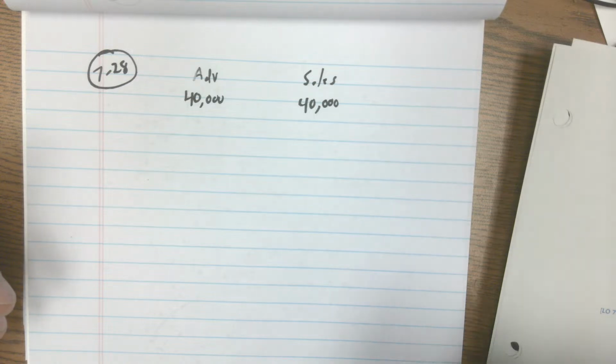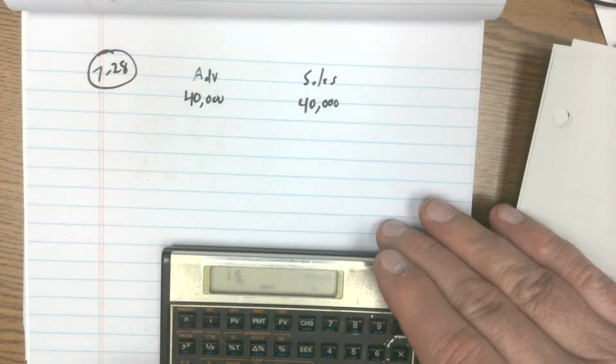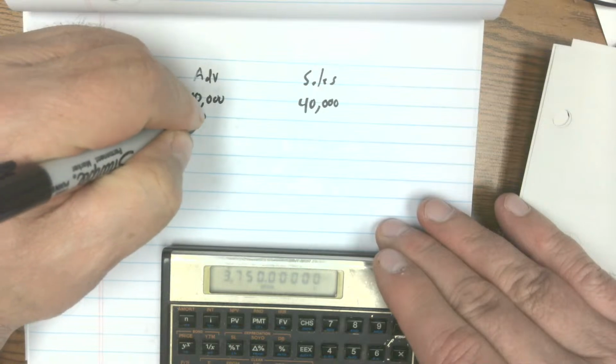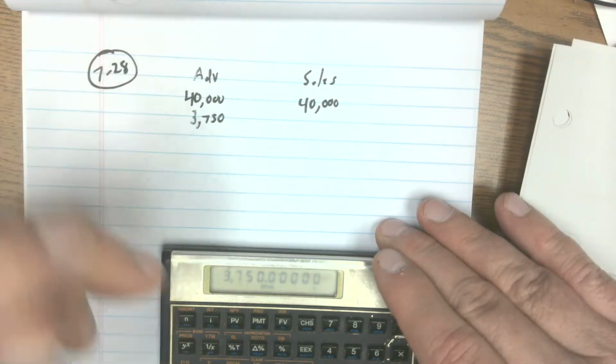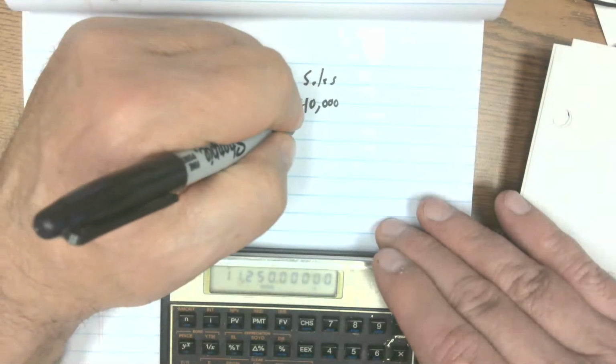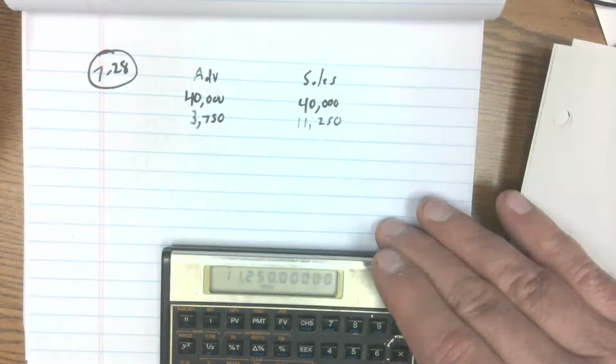And so 25% of 15,000 we get 3,750, and 75% of 15,000 is 11,250.